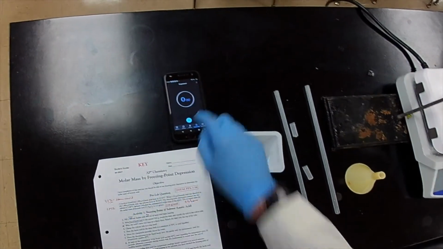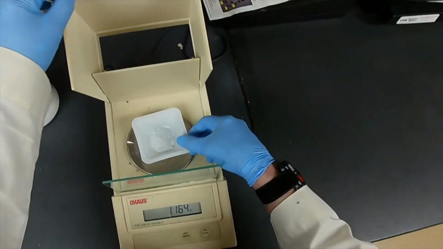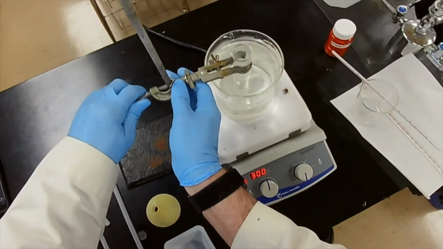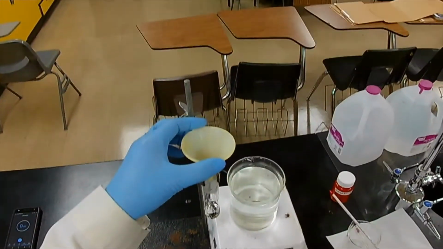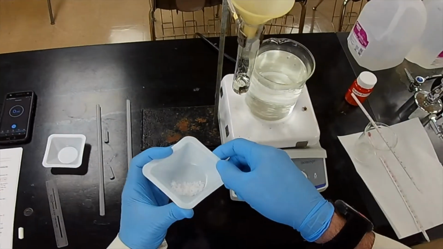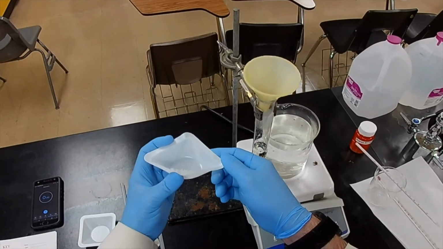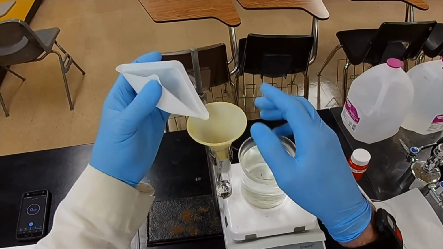All right. Now, let me reset my timer. And there's our benzoic acid. All right. Let's take this out of the water for just a second. And transfer the benzoic acid. Notice how these weigh boats work. You can make a funnel out of them. You just squeeze the sides like that. That gives you extra control.